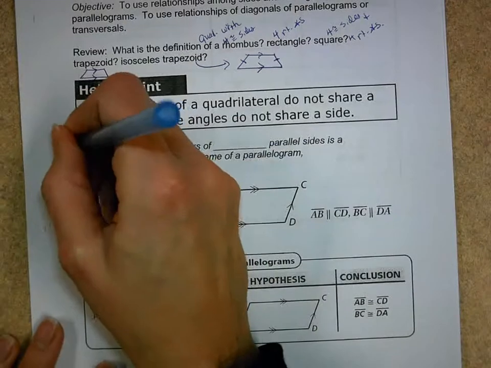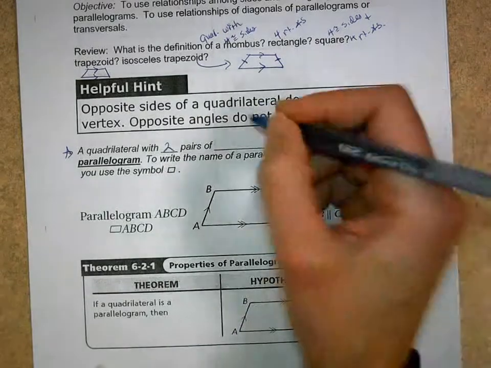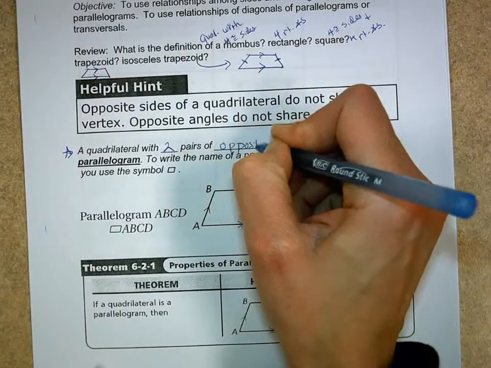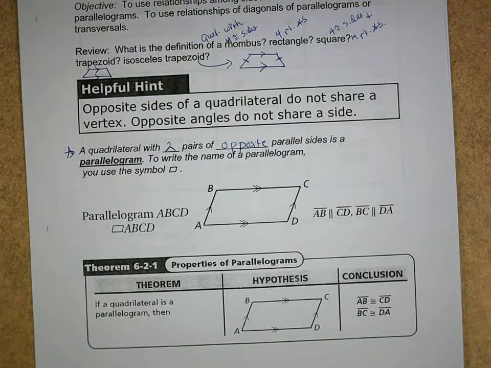All right, let's review what a parallelogram is. It's a quadrilateral with two pairs of opposite parallel sides. Now please don't forget all the rules of parallel. If I have parallel lines, then corresponding angles are congruent. If I have parallel lines, then alternate interior angles are congruent. If I have parallel lines, then same side interior angles are supplementary. All those things come in handy.